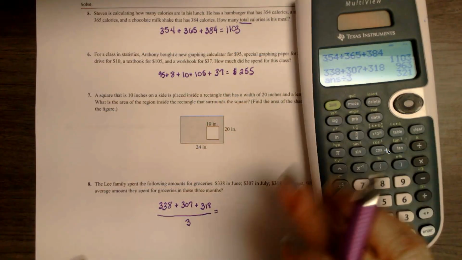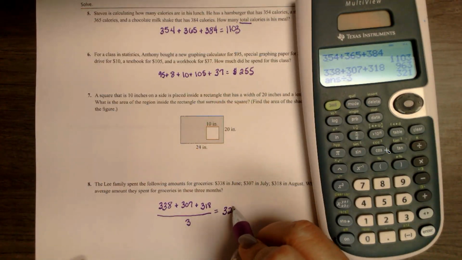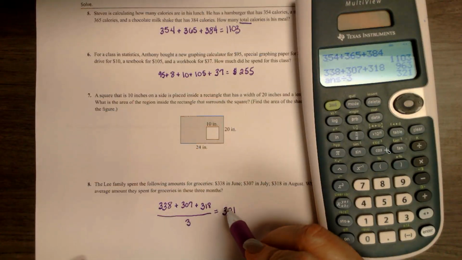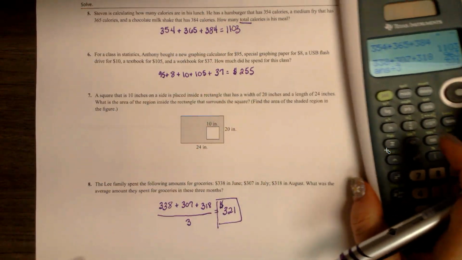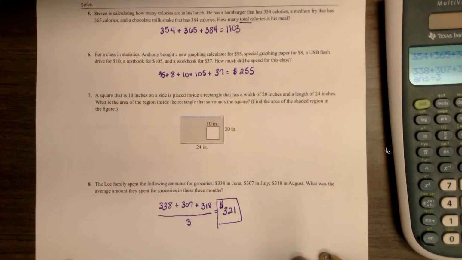And we get 321. So that is their average amount spent on groceries for those 3 months.